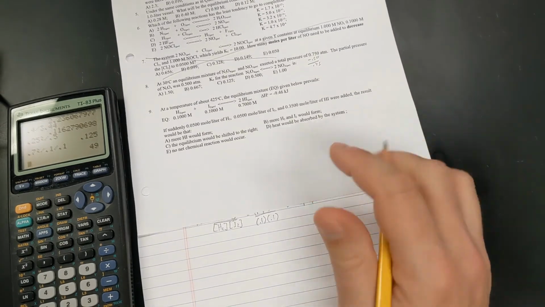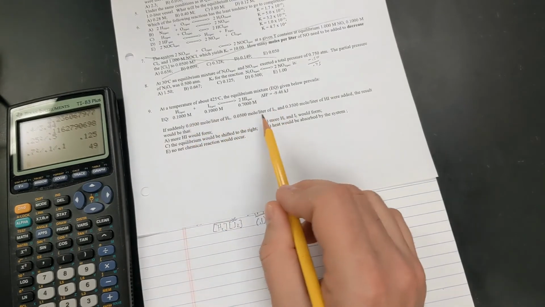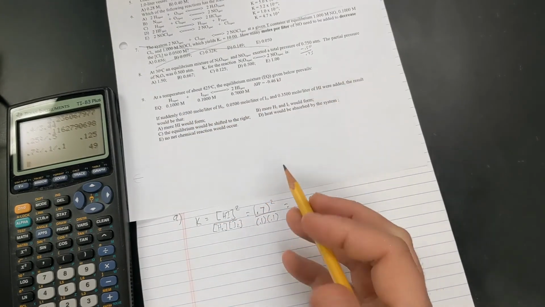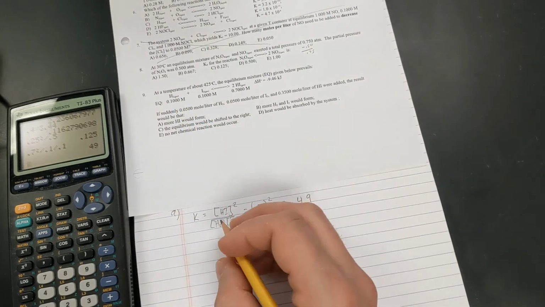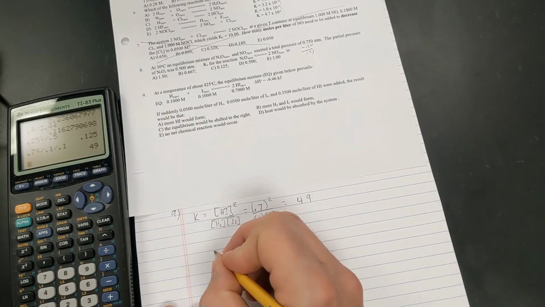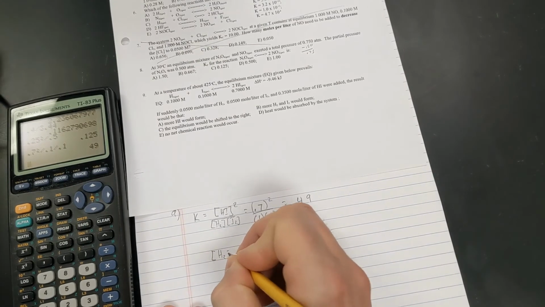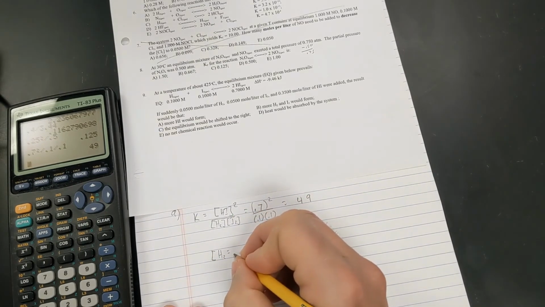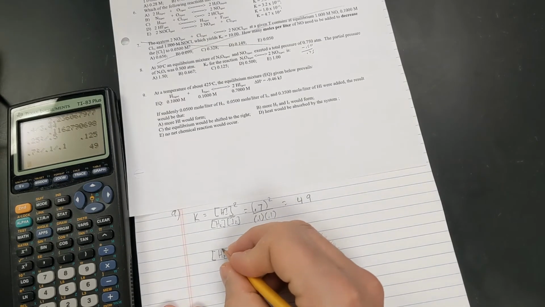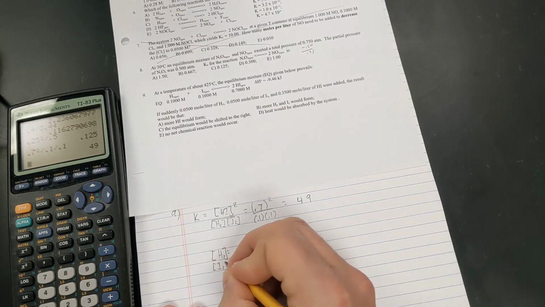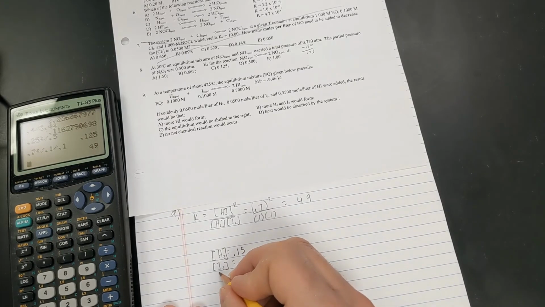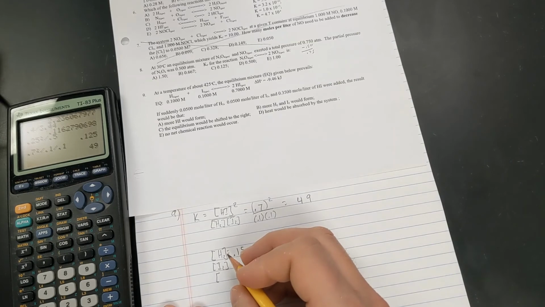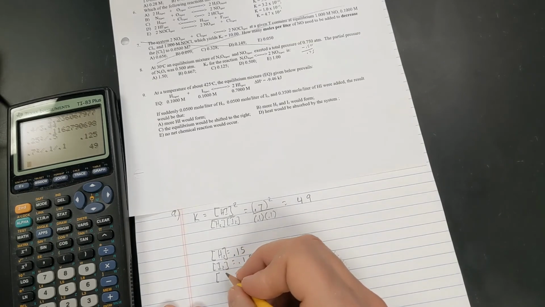So now this is saying if we suddenly add all this other stuff, what would happen? So if we add that, then our H2 concentration would be 0.15. Our I2 concentration would be 0.15. And our HI concentration would be 1.05.